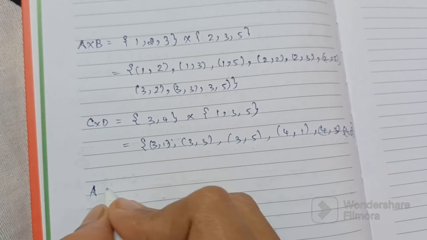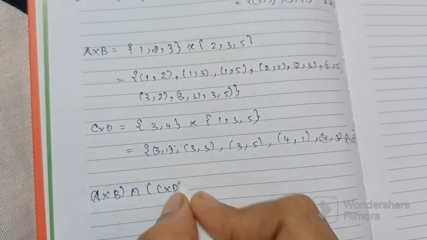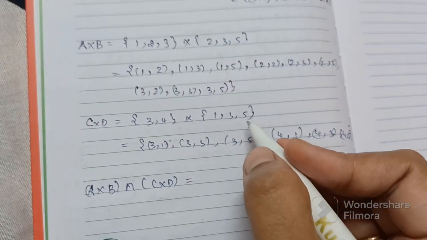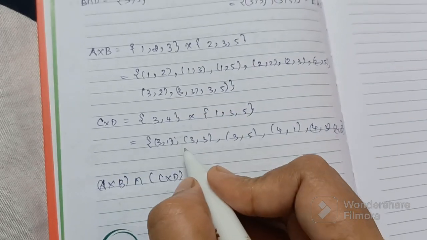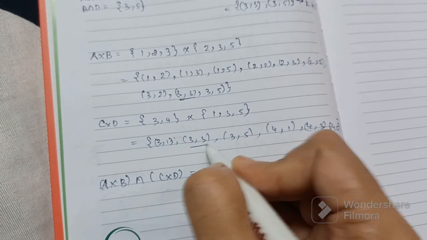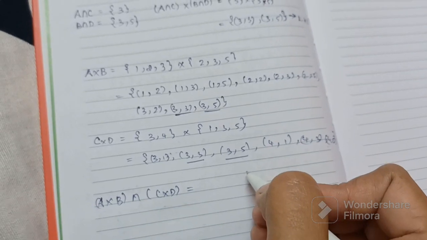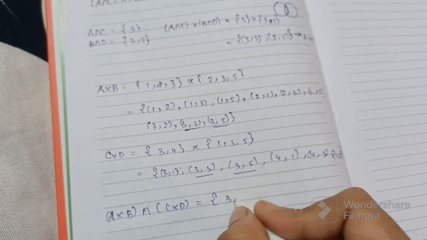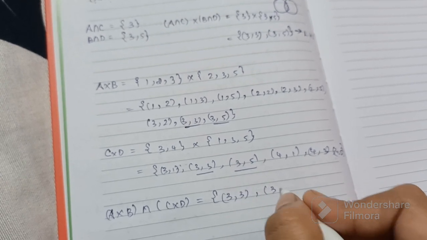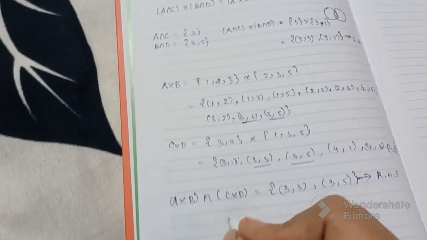Now they have asked us to find the intersection of A cross B intersection C cross D. So let's find what is common here. We find the common ones is 3 comma 3 and 3 comma 5. Is anything else matching? No. So we write the matching ones only once since it is an intersection part. So this would be your RHS.